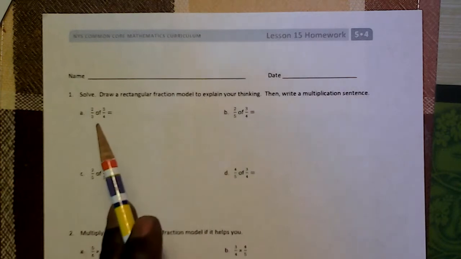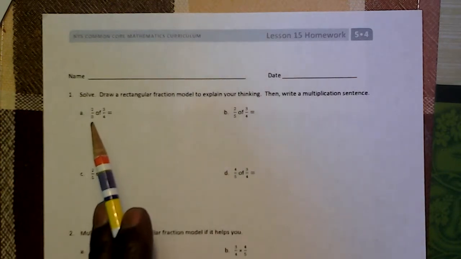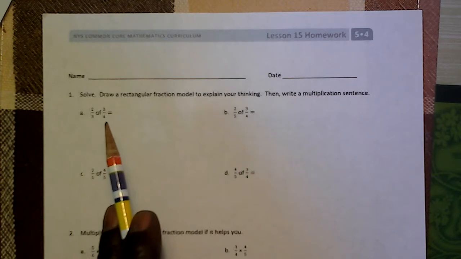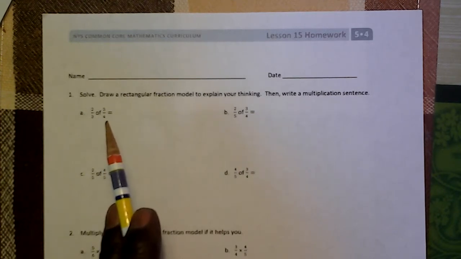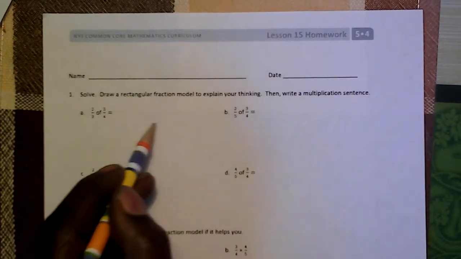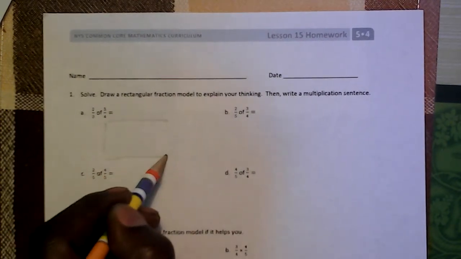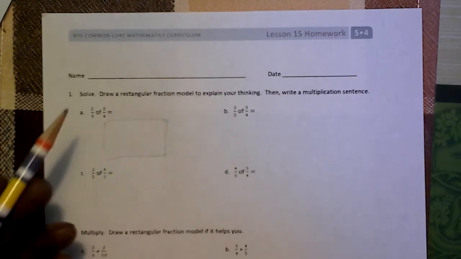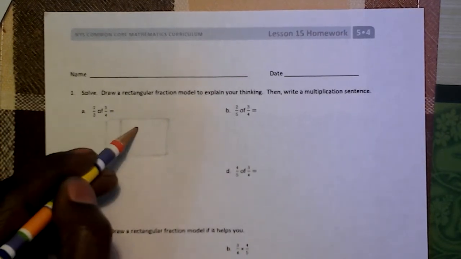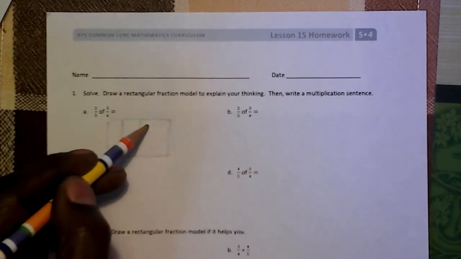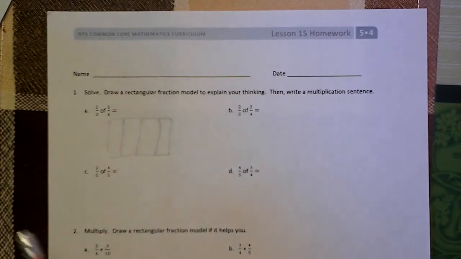So we have 2/3 of 3/4. So we need 2/3 of 3/4. And of means what? Multiply. So let's do our rectangle. And I'm going to go real fast today, right? And we split it into how many parts? 4 parts. Because we need 2/3 of 3/4, okay?